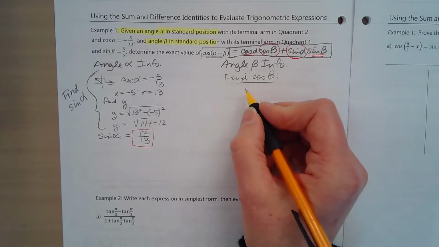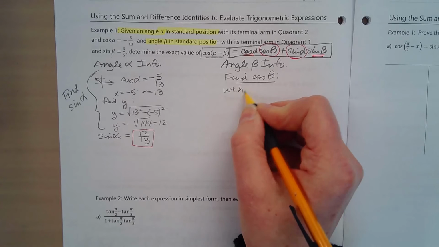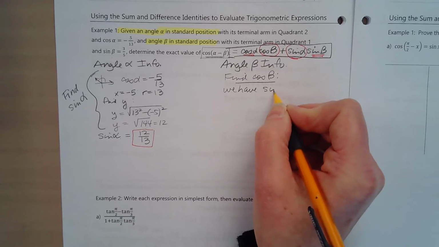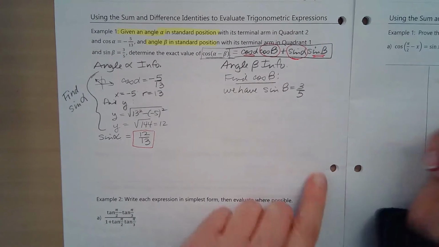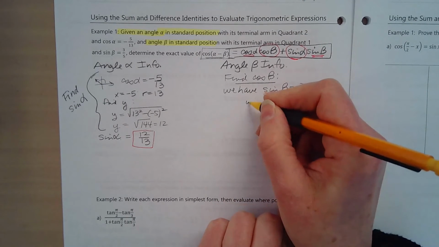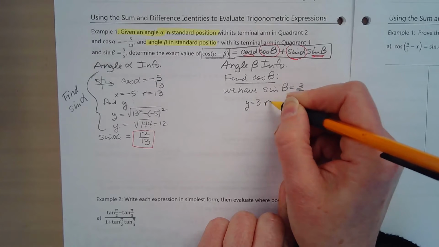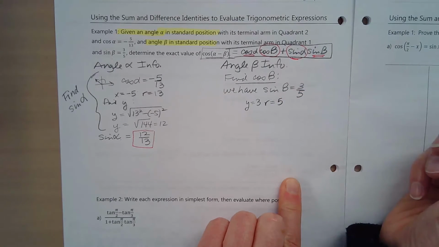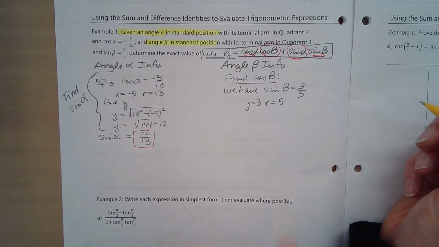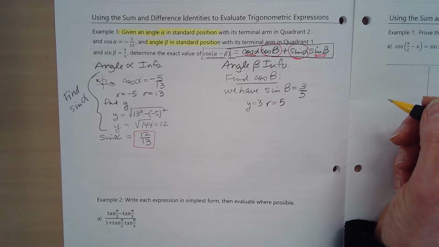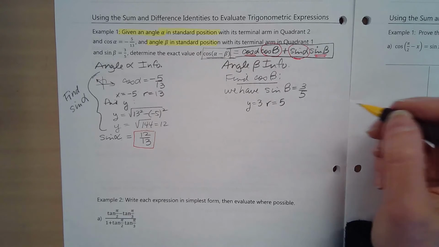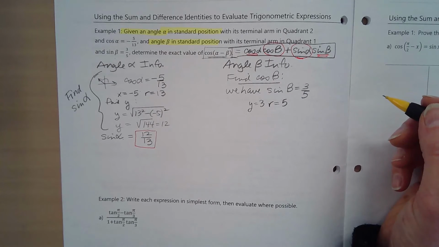What do I know? We have sine of B equal to 3/5. So that means y is 3, r is 5. Anyone remember what x has to be then? You've seen this triangle over and over. This is one of the special triangles, the golden triangles. 4.